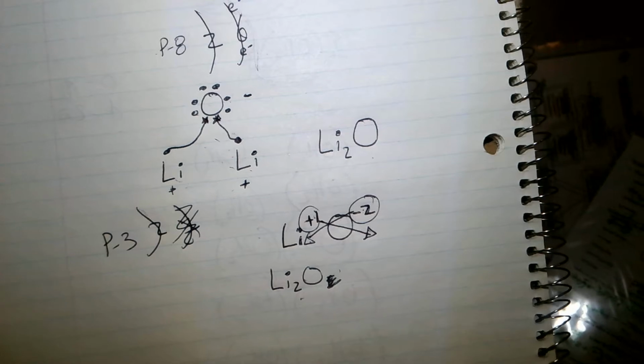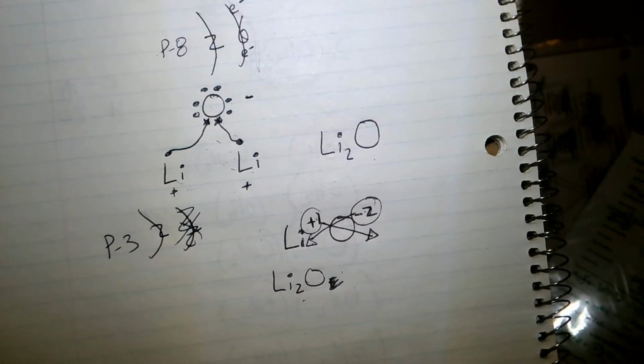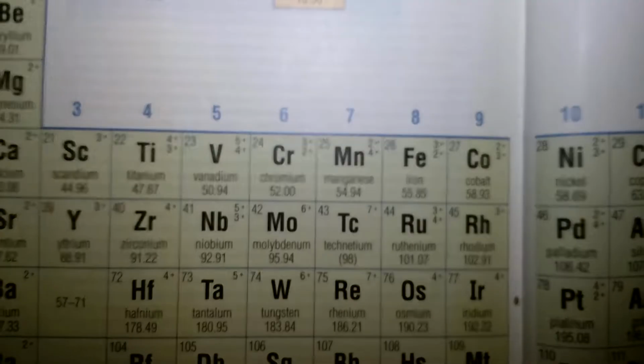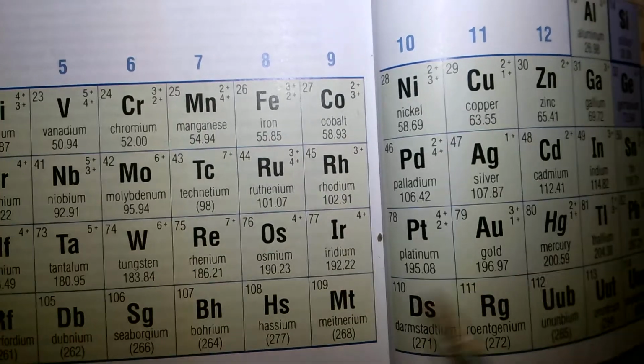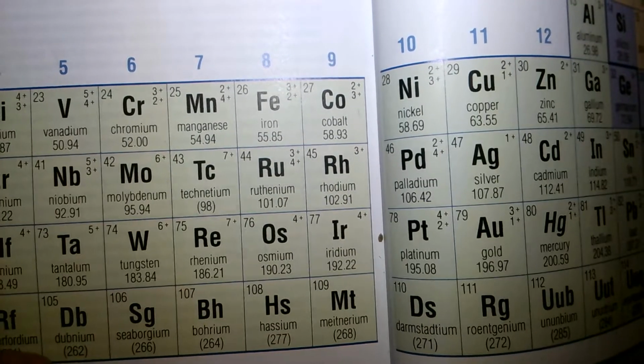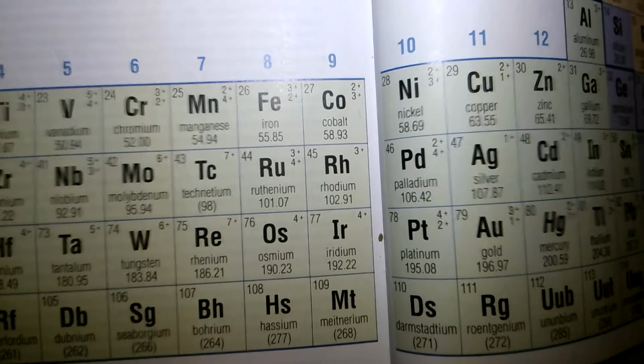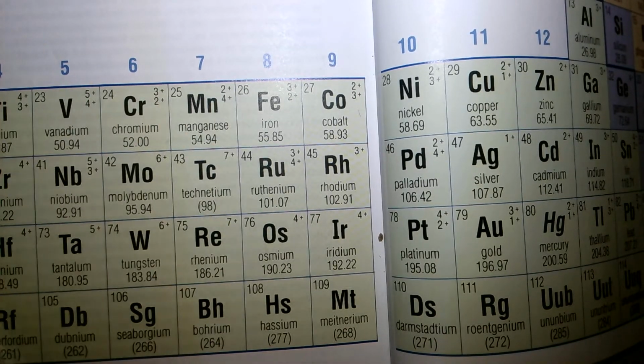The last rule with ionic compounds, the little wrench thrown into your plans, is the transition metals, the ones in the middle of the periodic table. I'll pull out my periodic table here so I can talk about them. All the transition metals in the middle, from group 3 to group 12: a lot of them can form two different ions, and some of them can form three different ions.